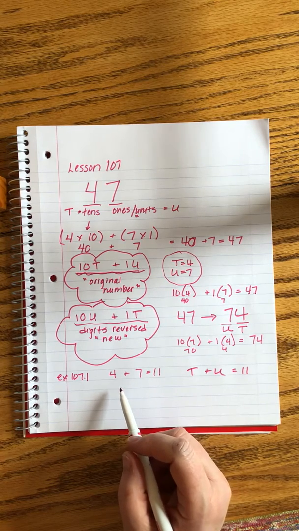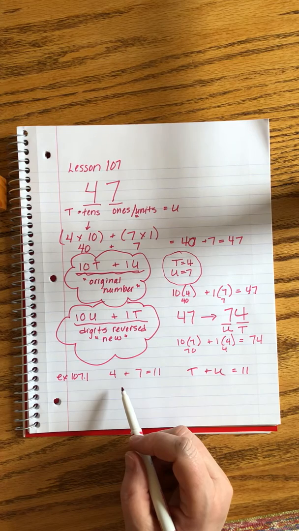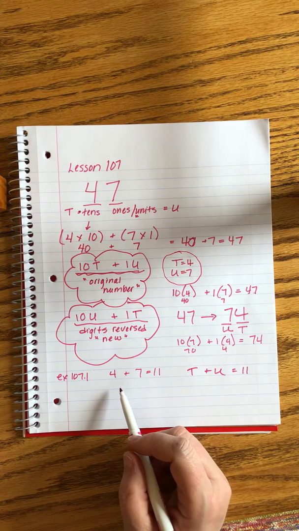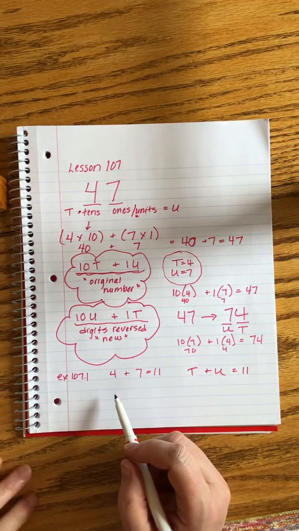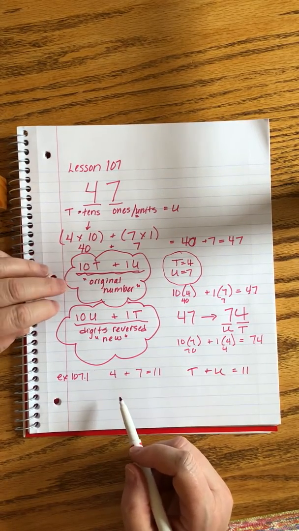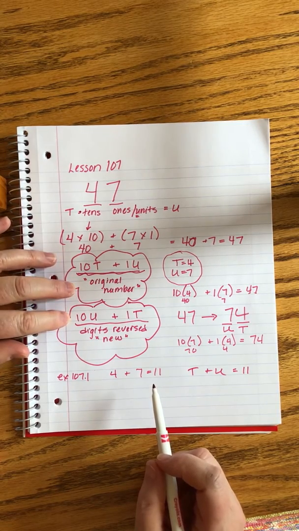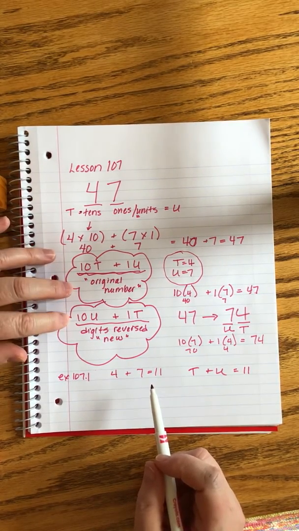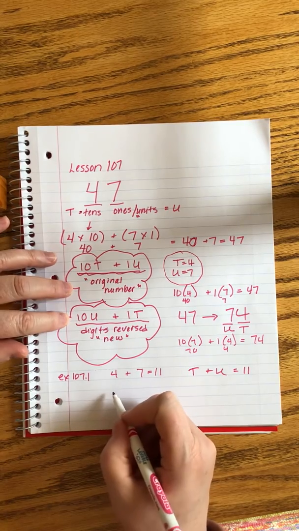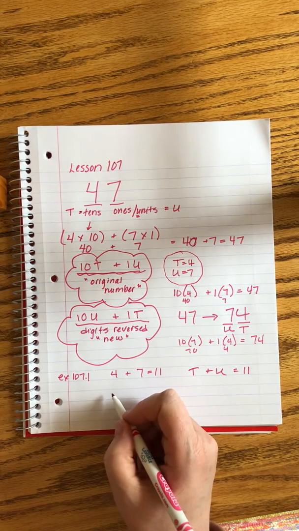And then we also want to say that if the digits are reversed, the new number is greater than the old number by 27. Okay, so if the digits are reversed, that means we want to start using these expressions. The new number is greater than the original number.